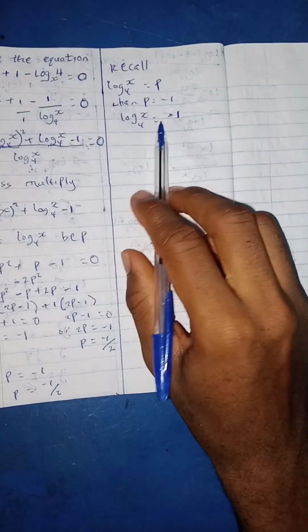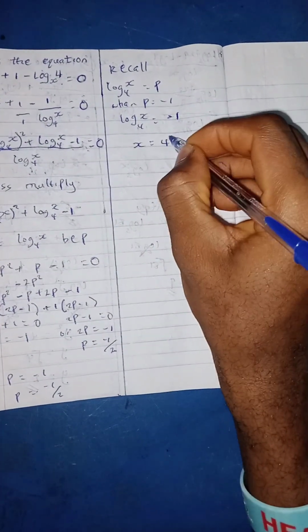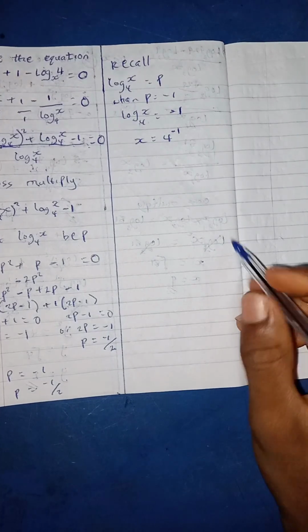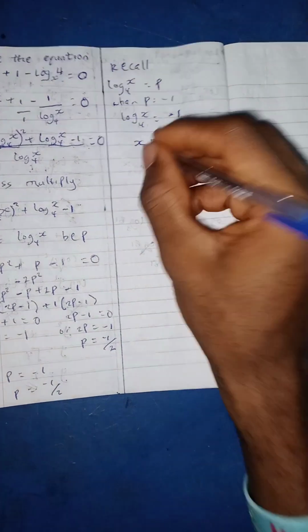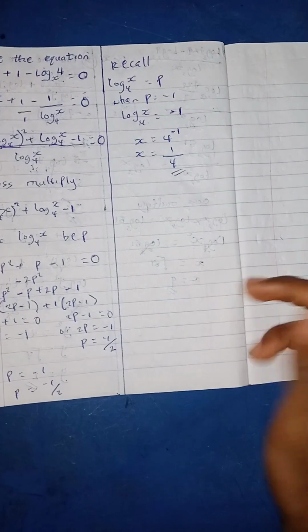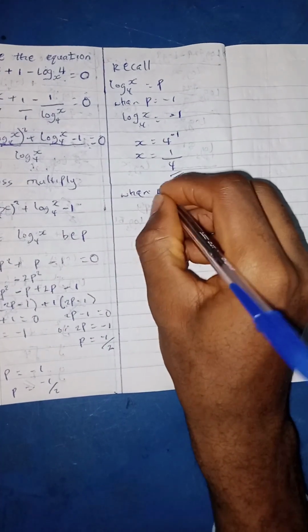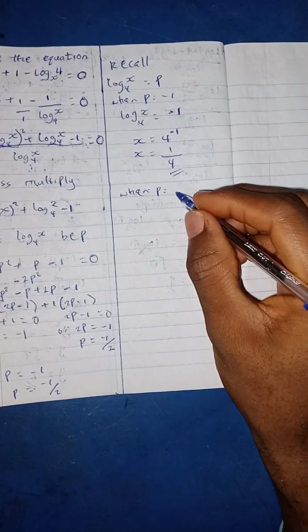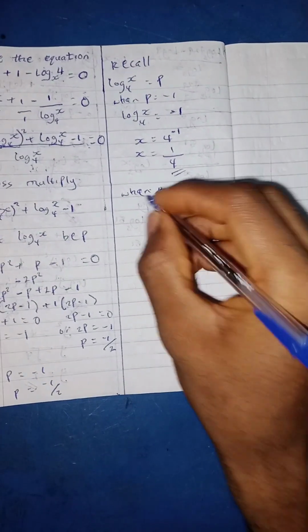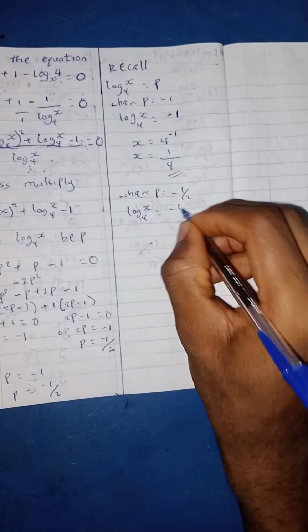So this one will come to this side, and we're having x is equal to 4 to the power of minus 1, applying the laws of logarithm. So x is equal to the inverse of 4, from our laws of indices. When p is equal to minus 1 over 2, we'll be having log x to the base 4 is equal to minus 1 over 2.